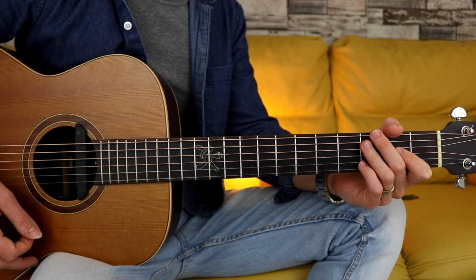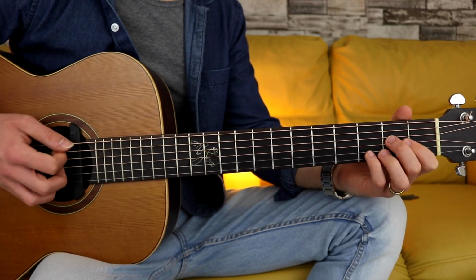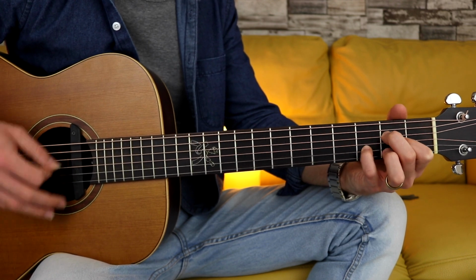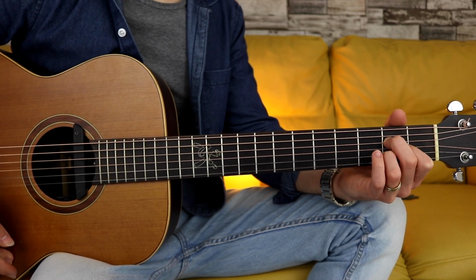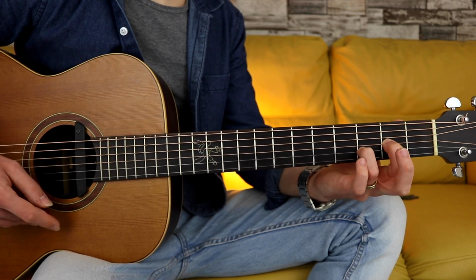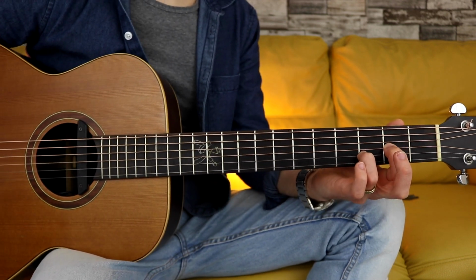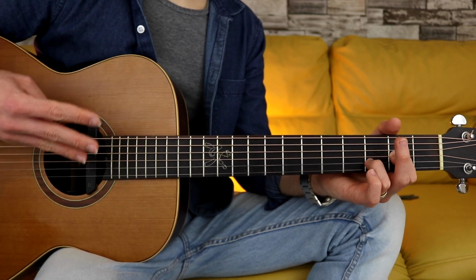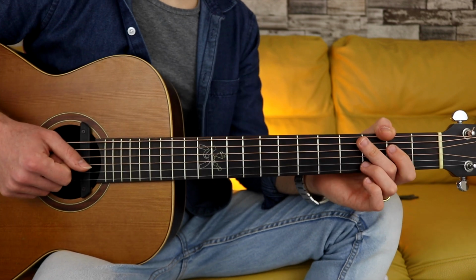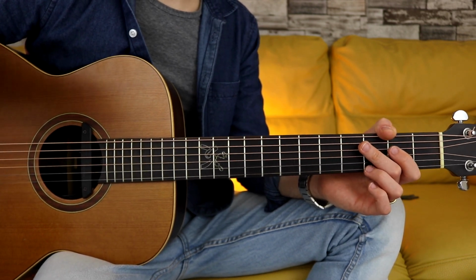And that's it. So you can finish the exercise by playing the A major, A sus2, and A, 2, 3, and 4, and the D. D add 9. 3 different elements to make any chord progression more interesting and beautiful.